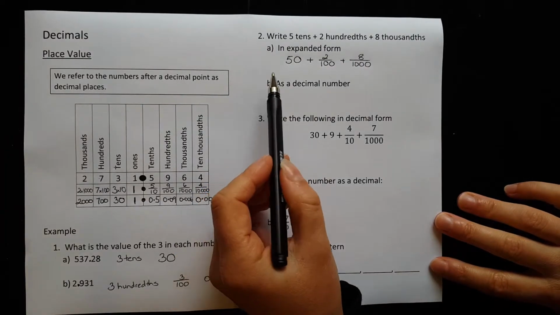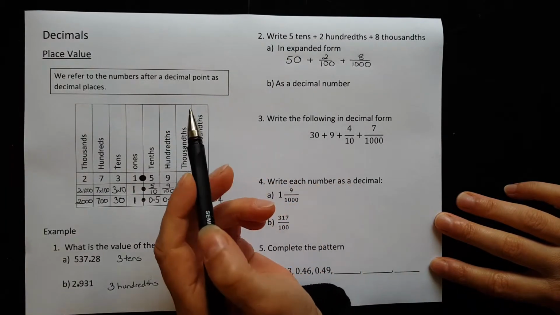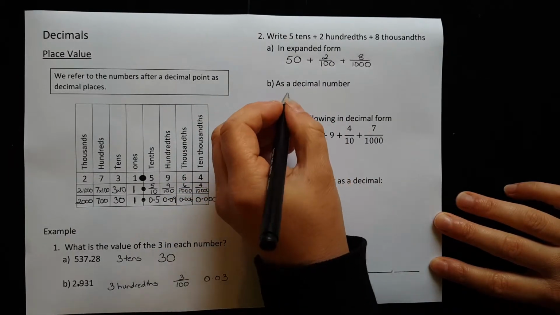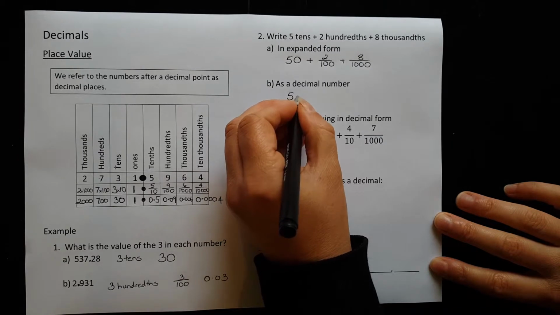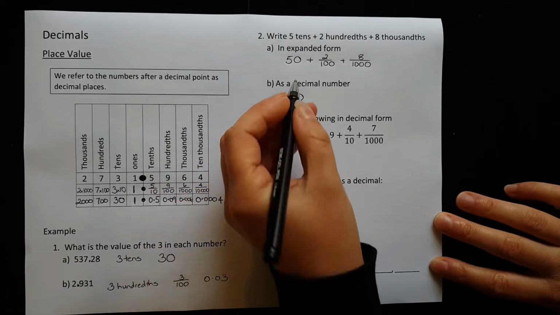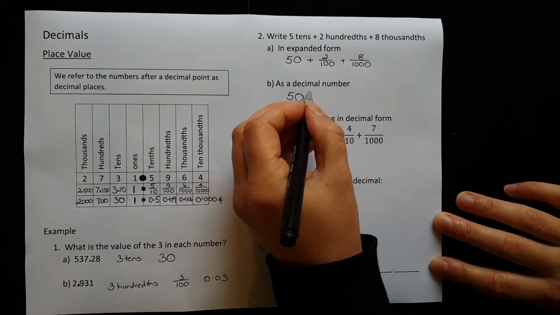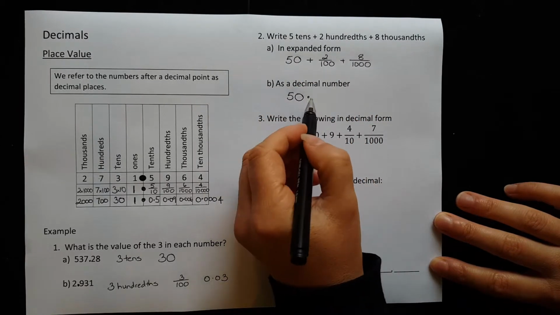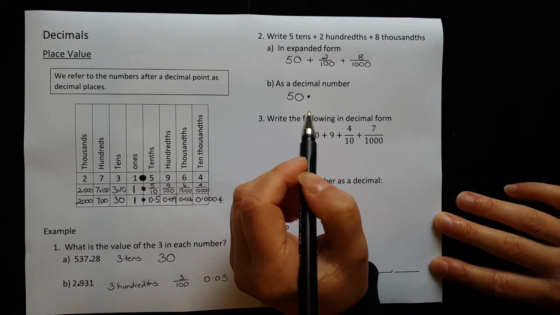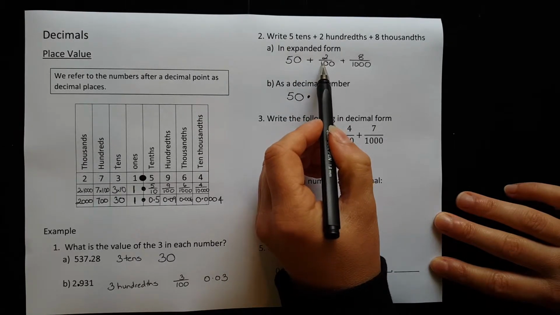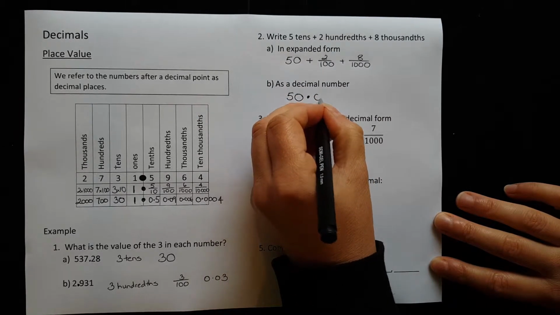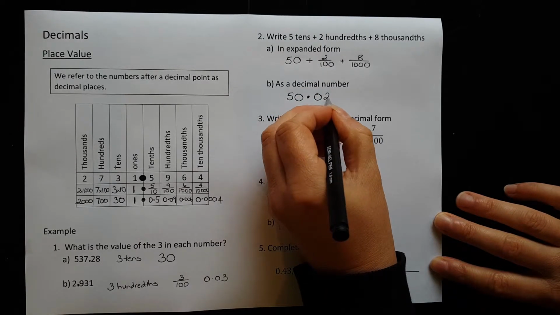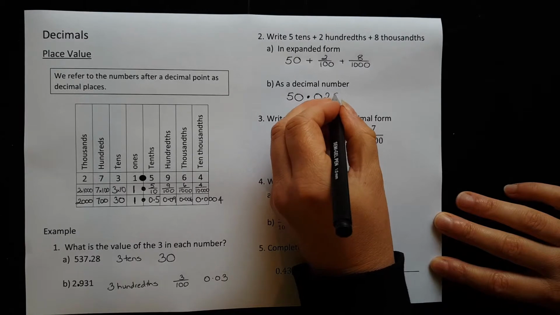For B, we want to write this as a decimal number. So we can use our expanded form here to help us. We have 50 as our whole number to the left of the decimal point. Then once we go to these positions here, we're going to need to go past the decimal point. We don't have any tenths, so we're going to have to put a 0 down for tenths. But we do have 2 hundredths, and then we have 8 thousandths.